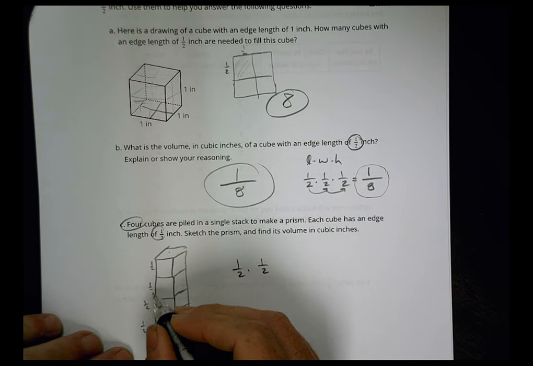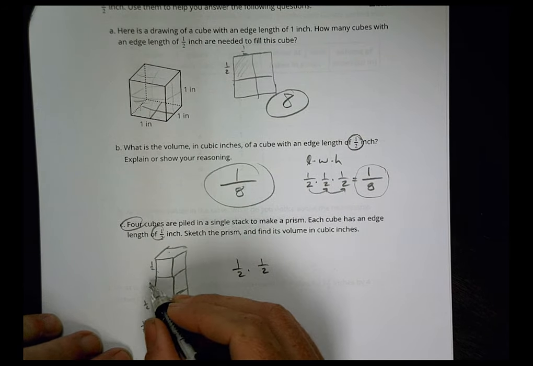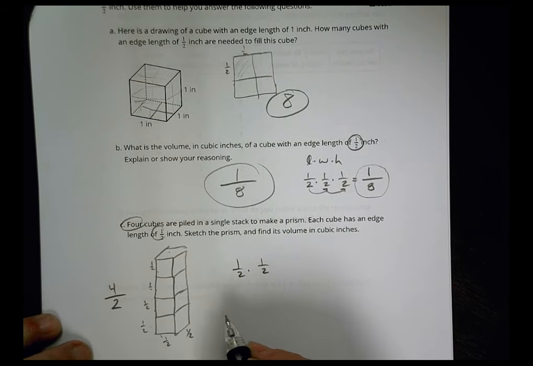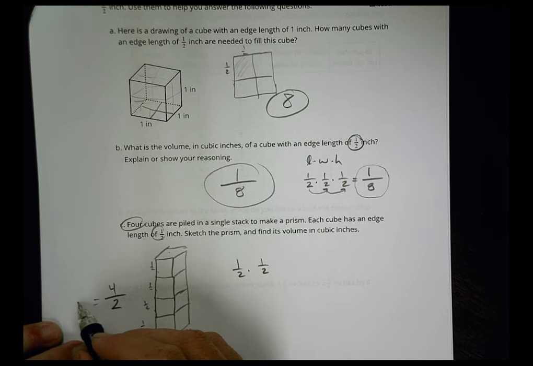I have a 1/2 plus a 1/2 plus a 1/2 plus a 1/2, or 1, 2, 3, 4 halves over 2, which is the same as what? What is 4 divided by 2? It's going to be equal to 2.